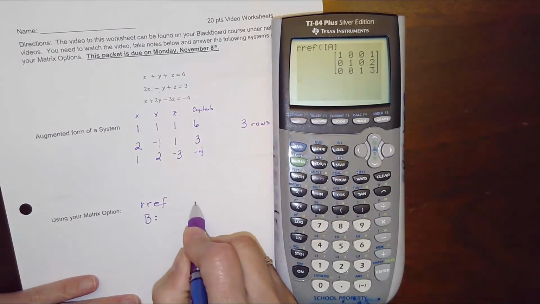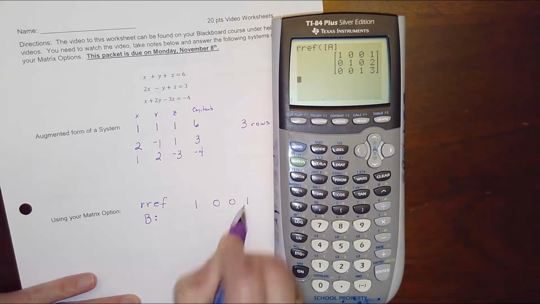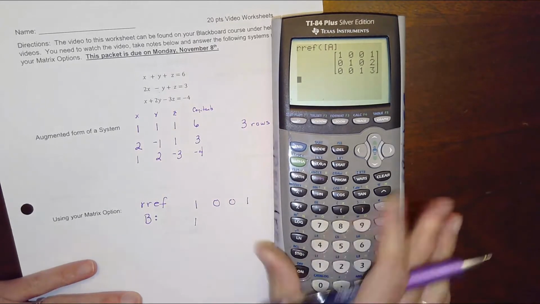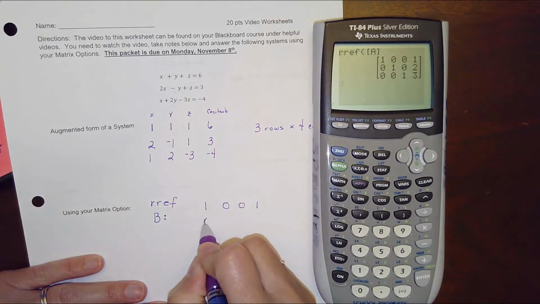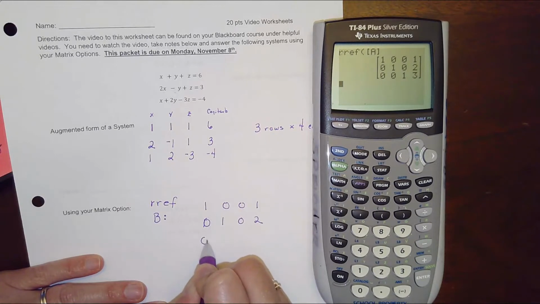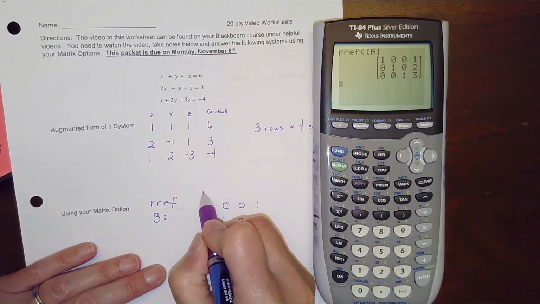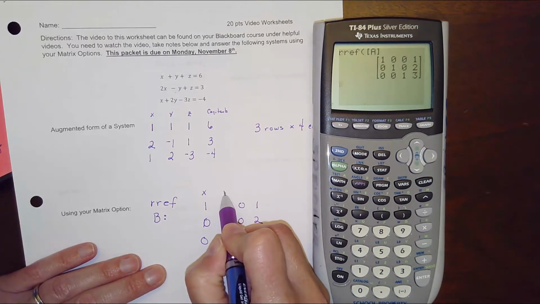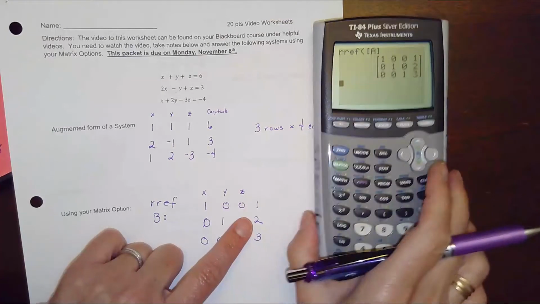So right now, my calculator gave me 1, 0, 0, 1, I'm sorry, 0, 1, 0, 2, 0, 0, 1, 3. Okay, now remember, this is the coefficients for x, this is the coefficient for y, and this is the coefficient for z, and that's the constant.